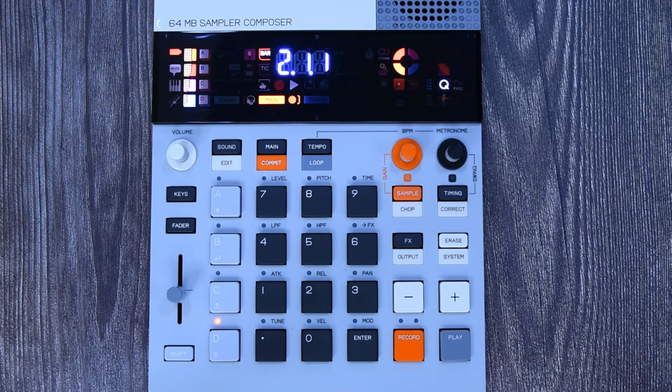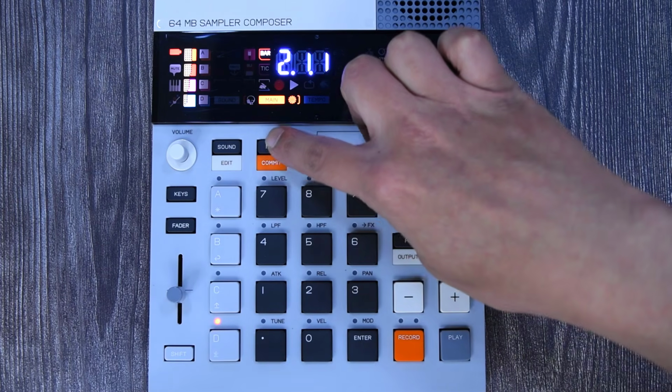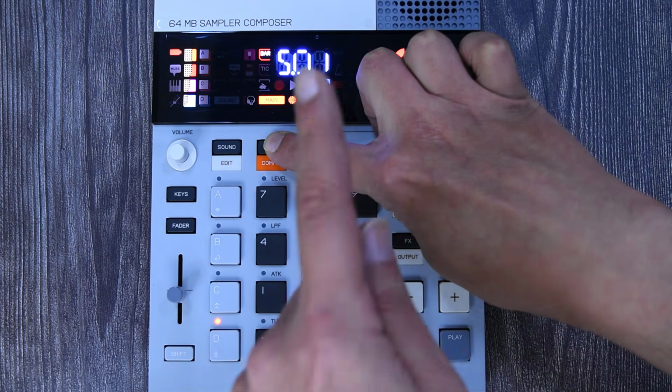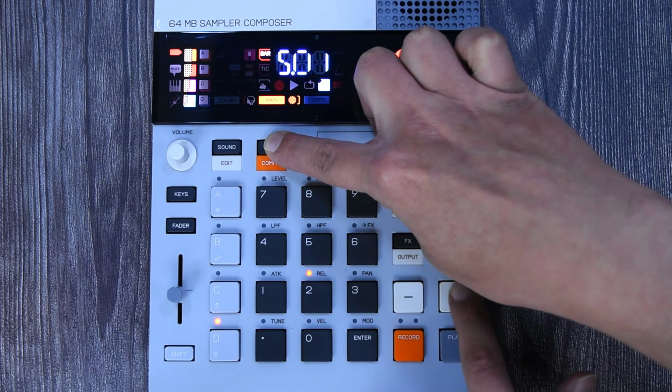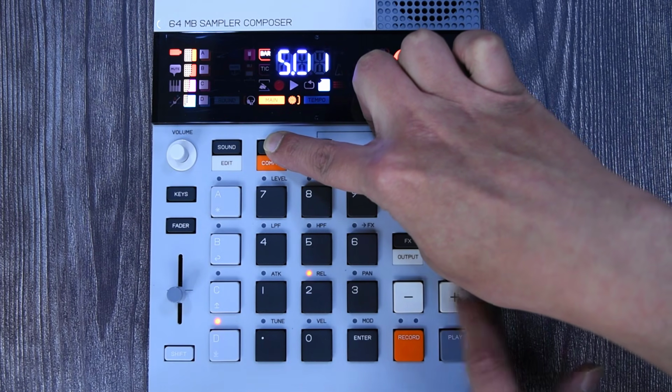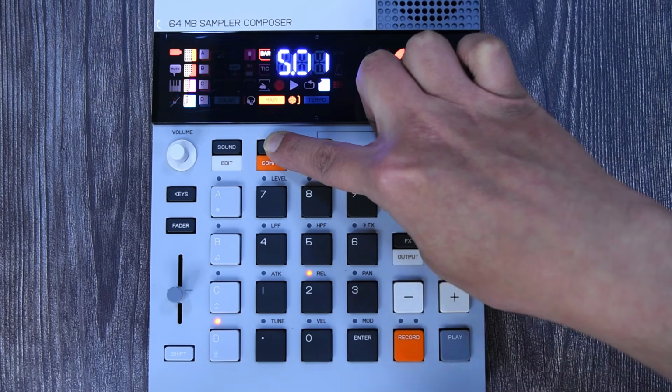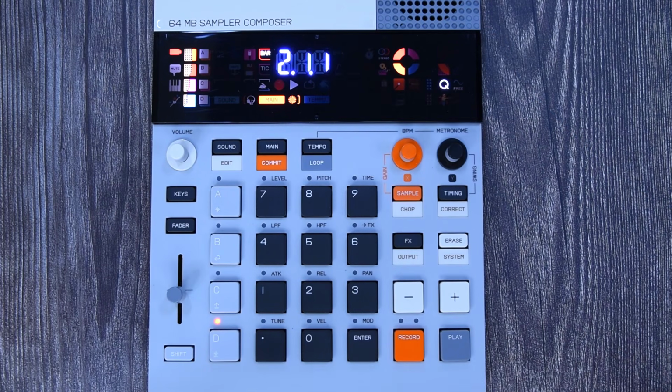Now the scenes. When you create a scene, you're going to be playing a combination of patterns. We already talked about this. When I hold Main, it tells you which scene you're standing on. If you try to select a different scene and you never created one, you're not going to get it. You just get scene number 1.